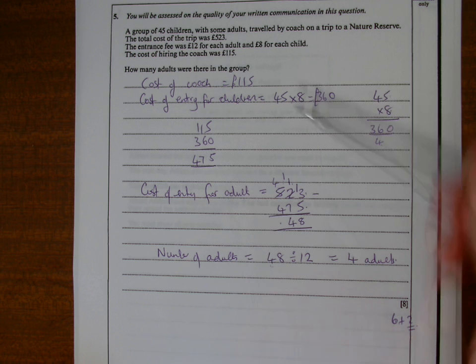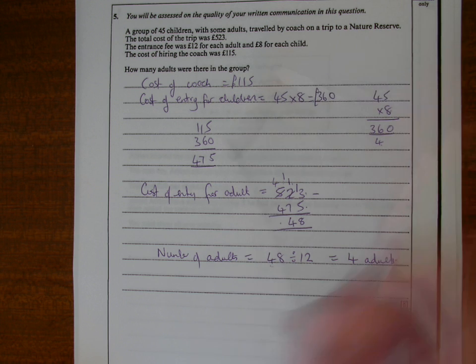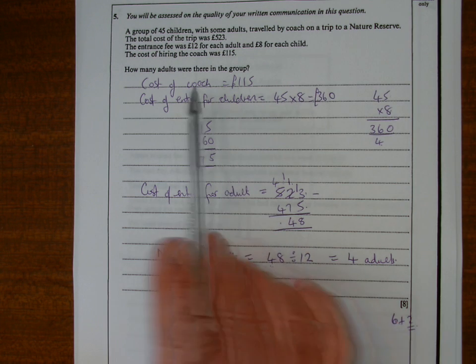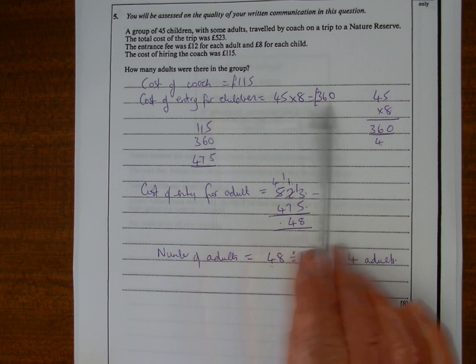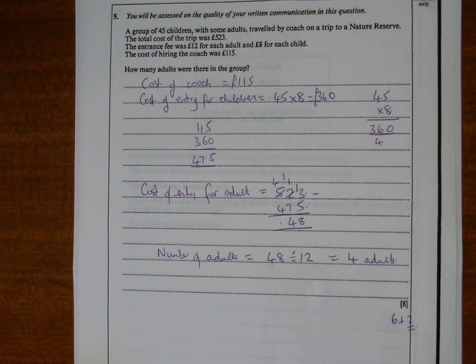Does the person who's reading my work follow what I've done, i.e. have I labelled my calculations, and I have at each stage, so I'm okay for the 2 as well.